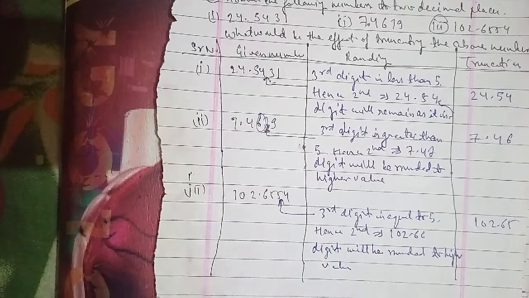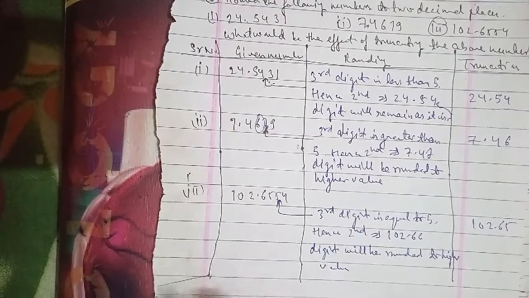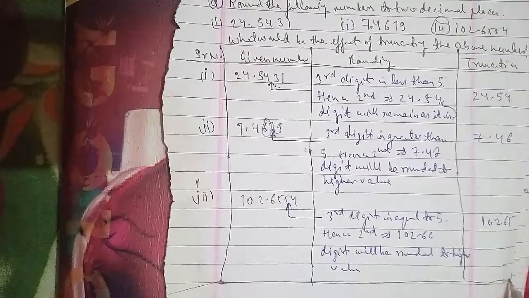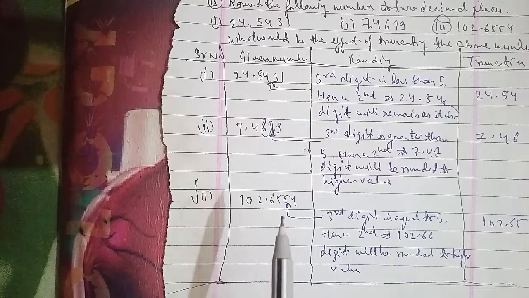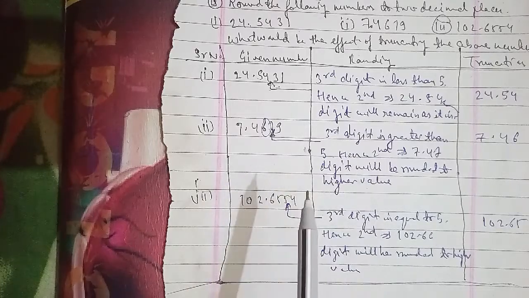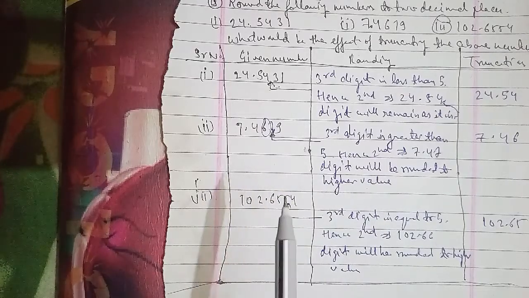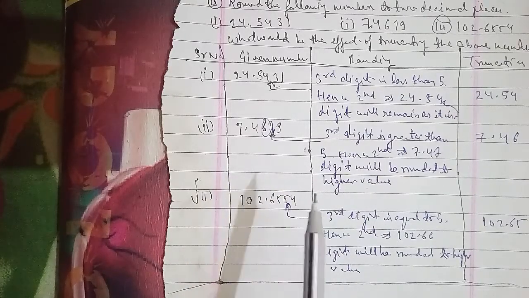So in general for rounding, we can say that if the nth decimal is greater than or equal to 5, then the (n minus 1)th decimal is increased by 1.